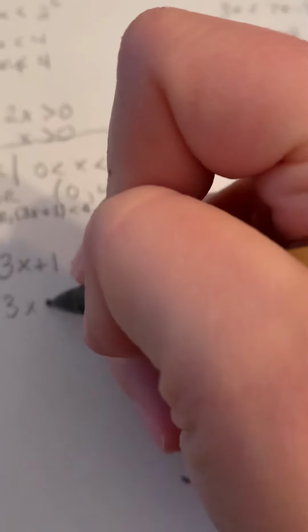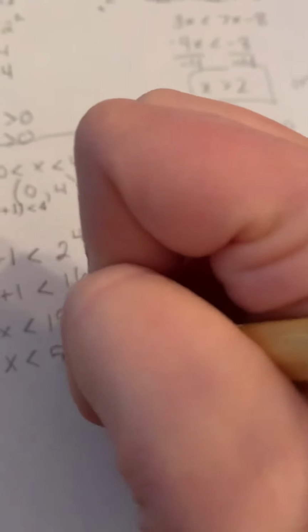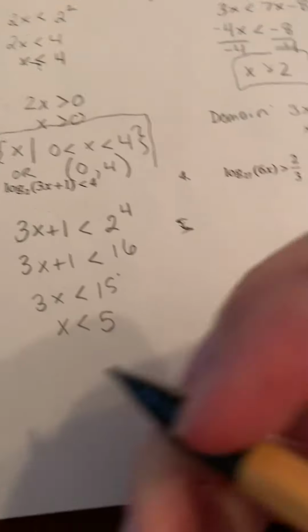Now we simplify. 3x plus 1 is less than 16. 3x is less than 15, and x is less than 5. This is the solution I get, but now we have to do our domain.